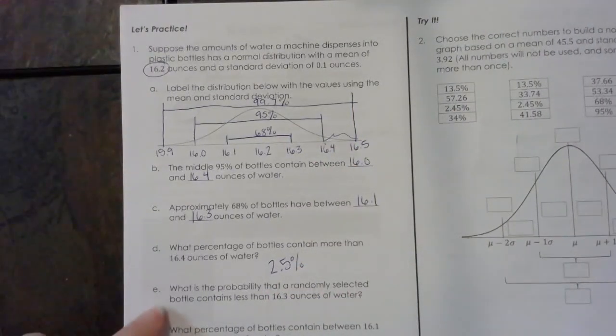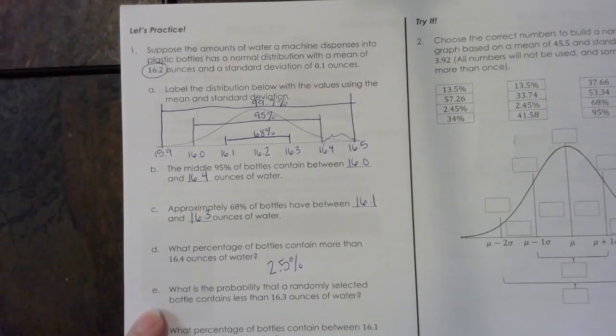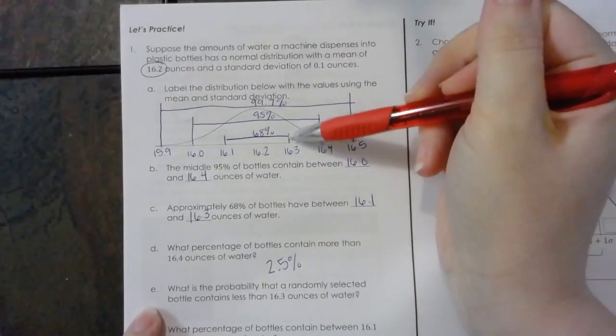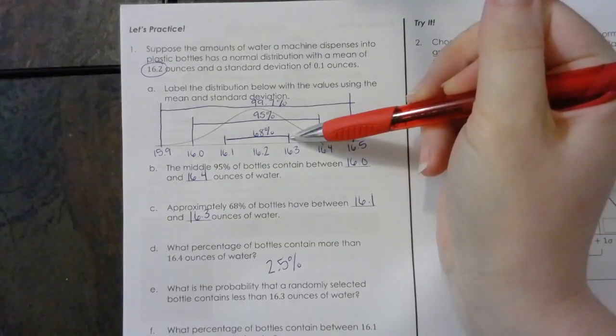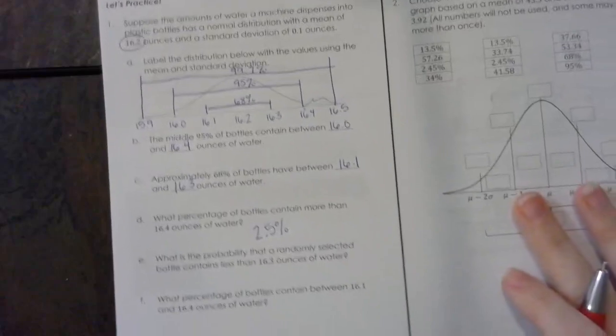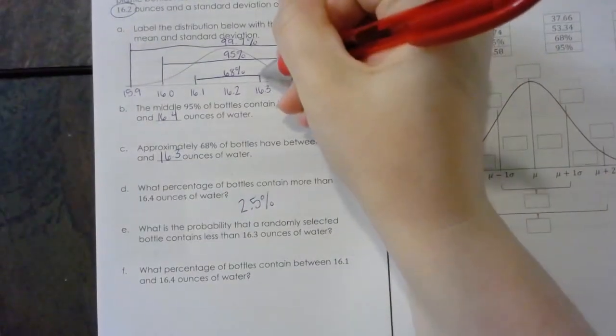So next we have, what is the probability that a randomly selected bottle contains less than 16.3 ounces of water? So 16.3 ounces is here. The probability that it contains less would be all the way up to this 68%. If it contains less than 16.3, that means it's up to this point and below.